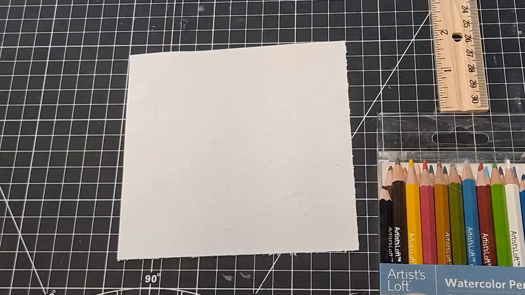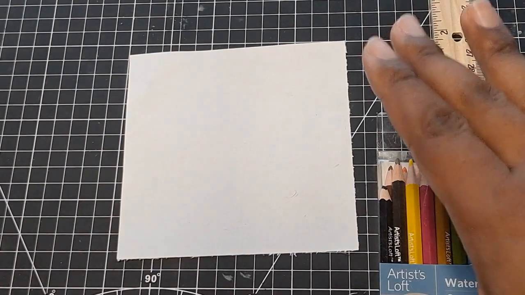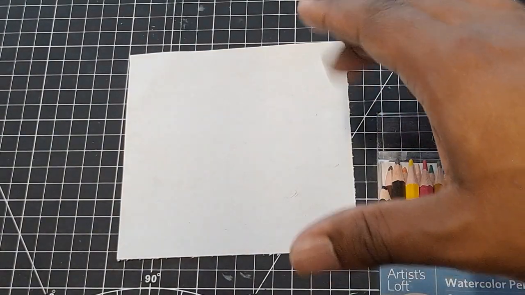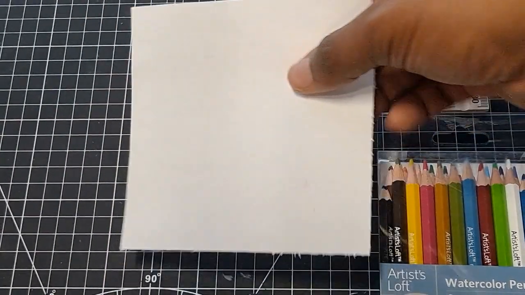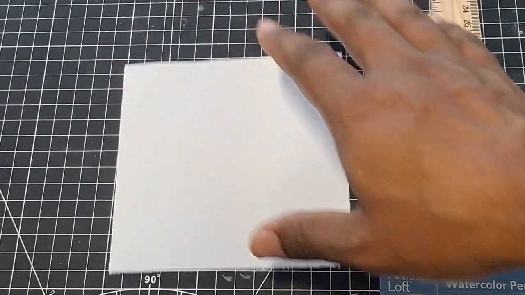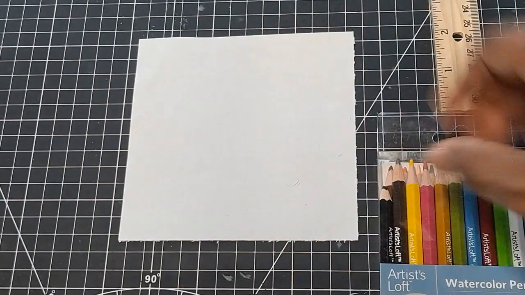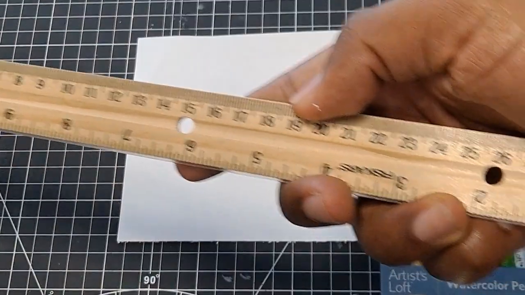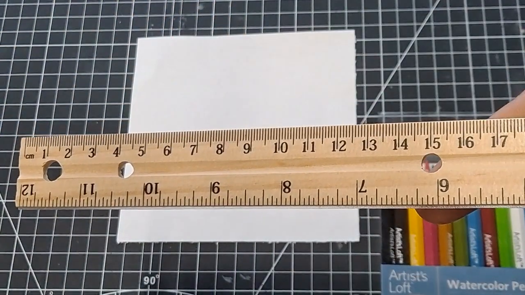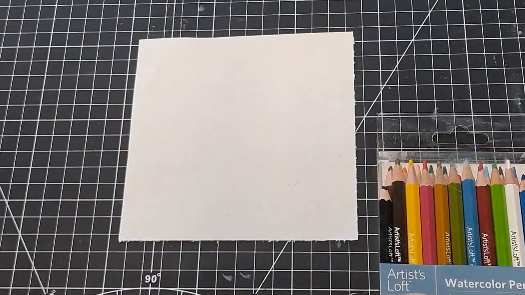So as you can see here, we have our materials. First, we have our piece of paper. Next, we have our ruler. Number 2 pencil.